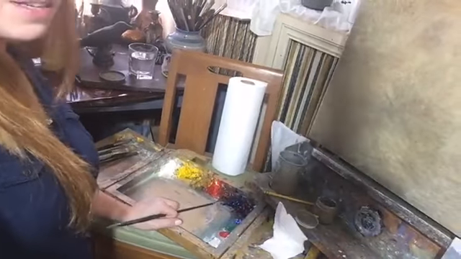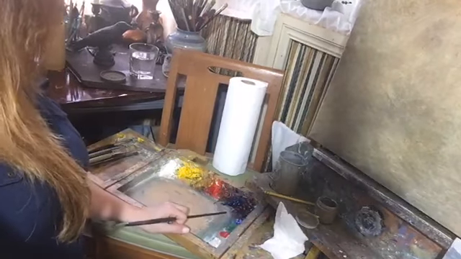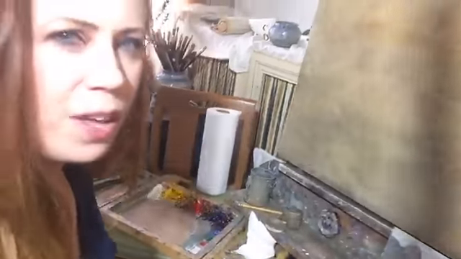I have burnt sienna, ultramarine blue, alizarin crimson, and then a little bit of the phthalo green.